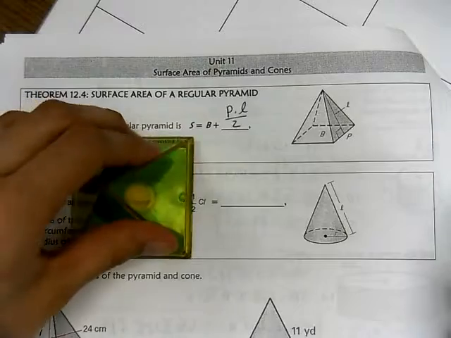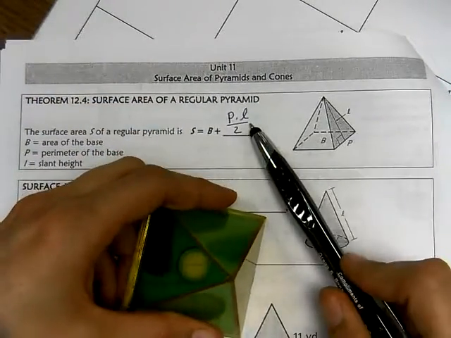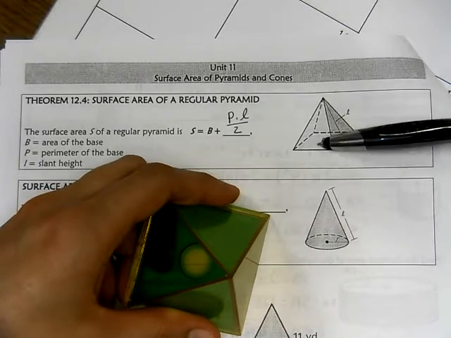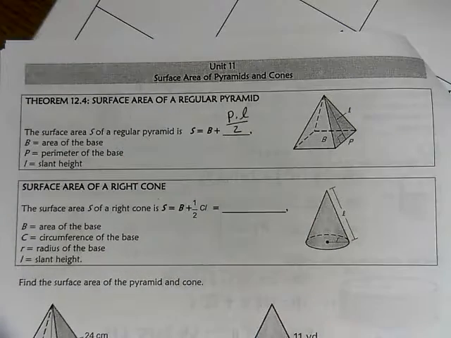The only thing that's tricky that we have to remember from last unit is we're going to have to do Pythagorean Theorem to find the slant height sometimes. Because I can give you the regular height, and you have to find the slant height. You will not have to do trig at all in this little mini unit. The only thing you may have to do is Pythagorean Theorem.